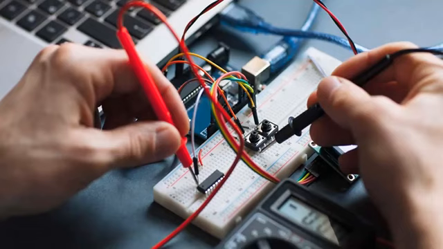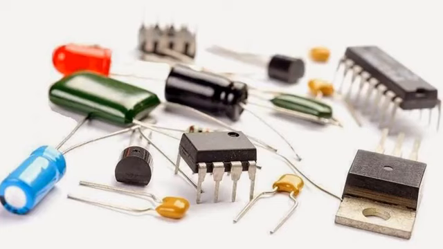Hello, this is a 1 hour complete basic electronics course. In this video we are going to discuss the basics of electronics, the basic components of electronics, how these components work, and how to use these components on circuit boards. What is the function of each electronics component in a circuit?